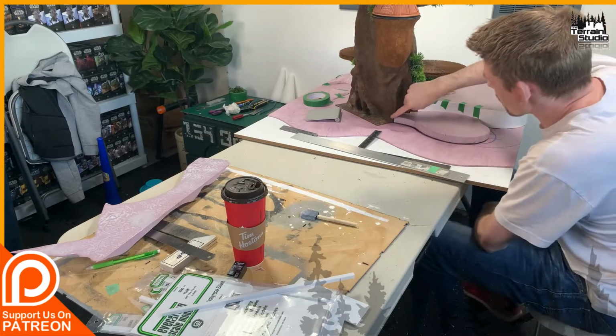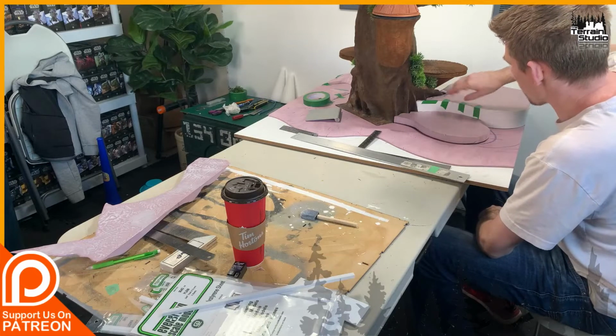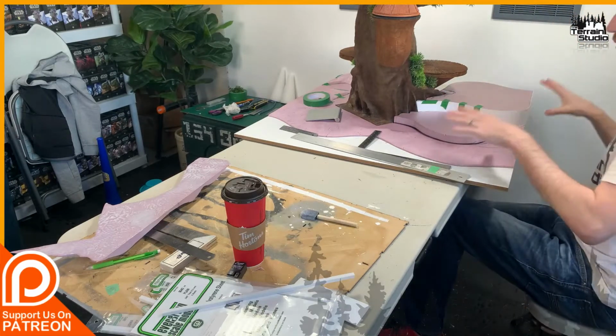Okay, so what we're going to do now is we're just going to measure out this and finish up the last bit of plastic card work that we're going to get, preliminary plastic card work.